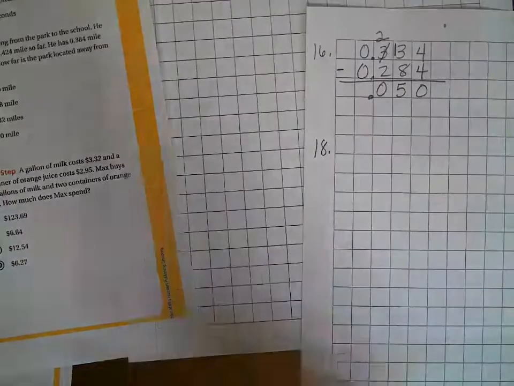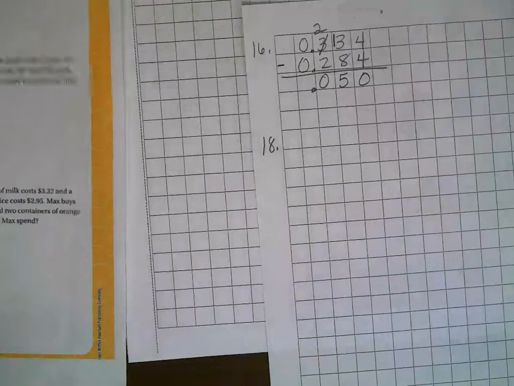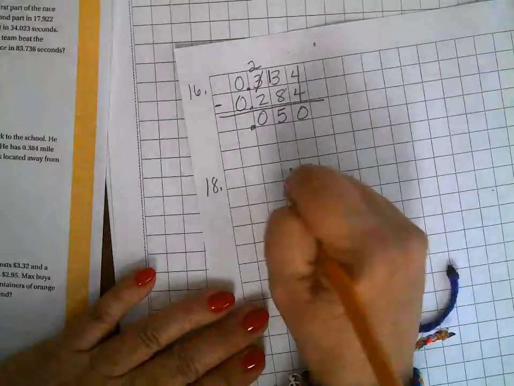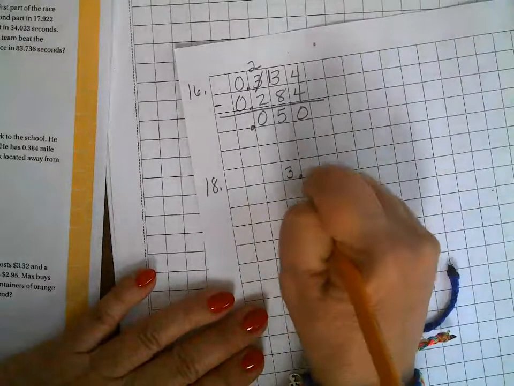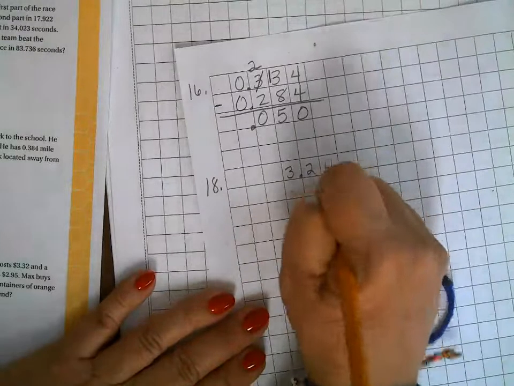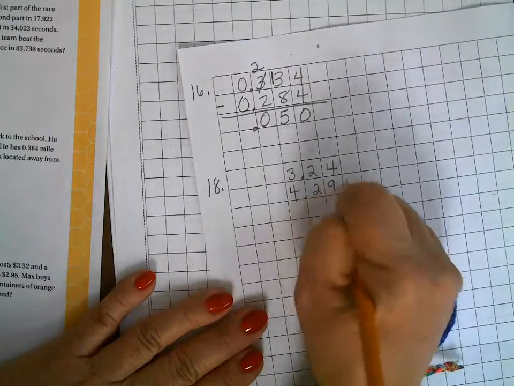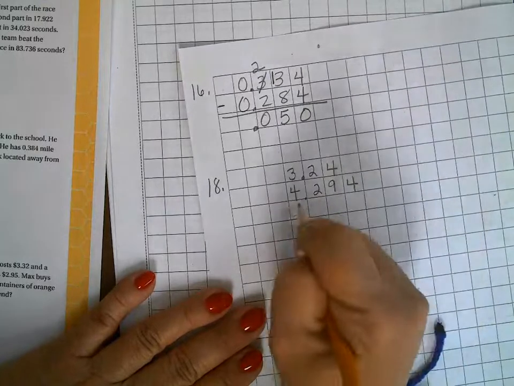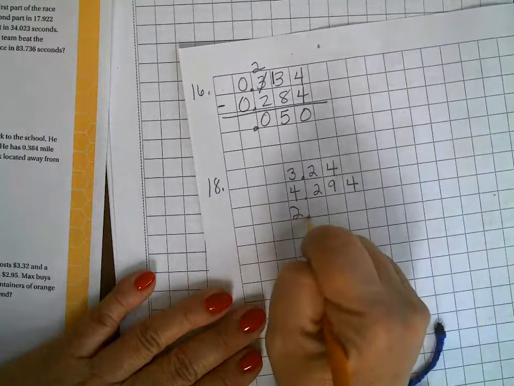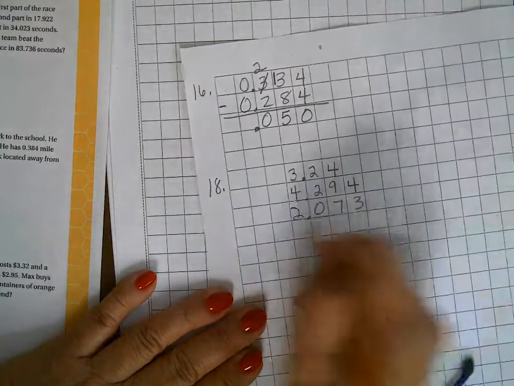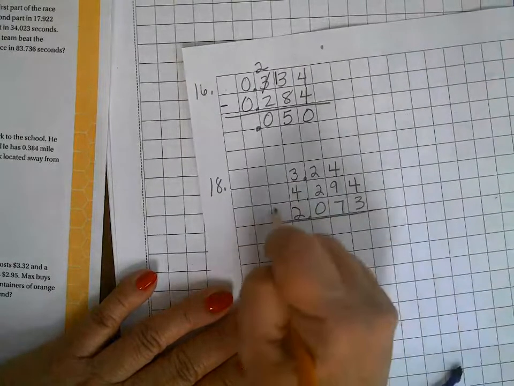I'm going to transfer the numbers over here and let's get started. So the first one that he's adding is 3 24 hundredths. Then he added 4 294 thousandths. Then he added 2 73 thousandths.